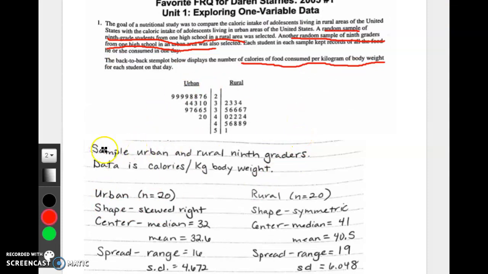So I made sure to say I had a sample of urban and rural 9th graders, so 2 samples. I should have really mentioned it's from one urban school and one rural school. And the data is calories per kilogram of body weight. I stressed before we went on this coronacation that you need to include context in your description of data. So in context here, you'd need to mention the units are calories per kilogram of body weight.